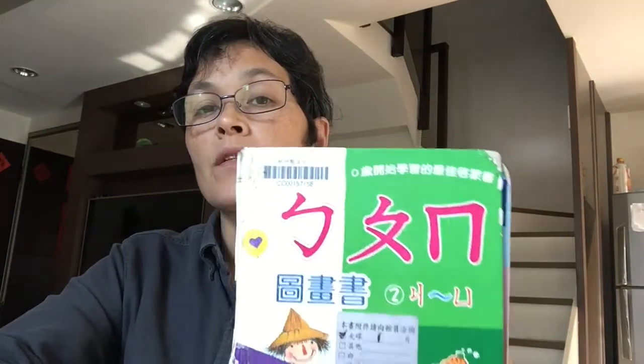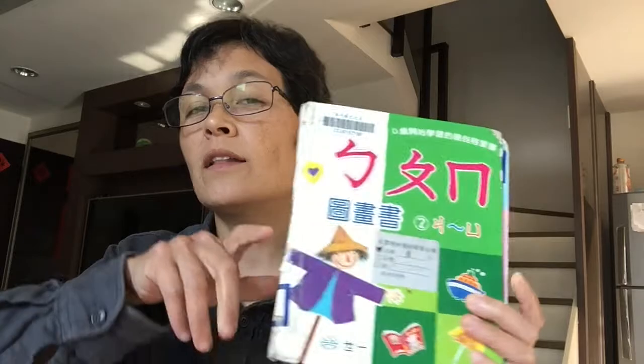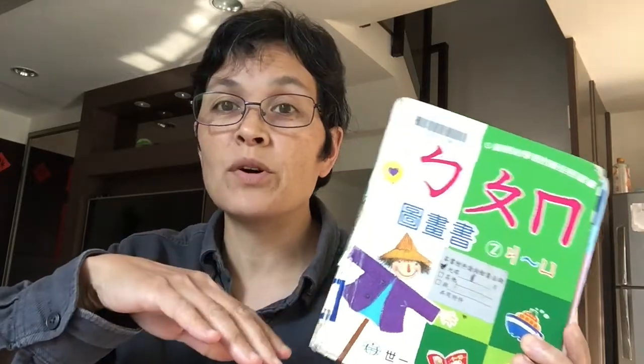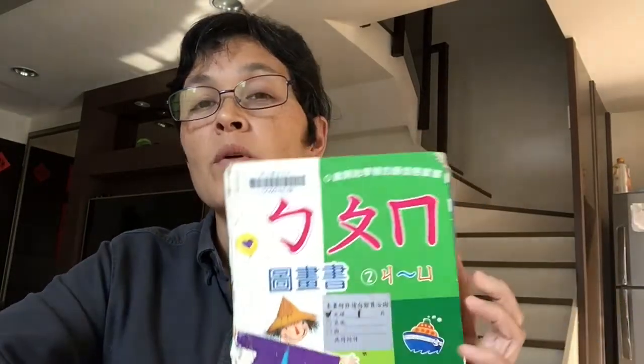So what do kids do when they're learning how to read? Well, there's a system called 注音符號, which is a system of symbols that represent sounds in the Mandarin language. And here's an example of a book that I got from the library. In the United States, we have ABC books, where A is for apple and B is for ball and C is for cookie and so on, all the way through the alphabet. Well, this is sort of the equivalent of that.